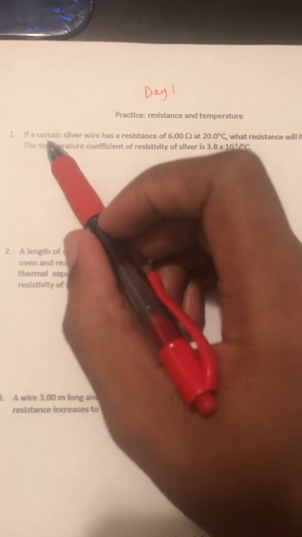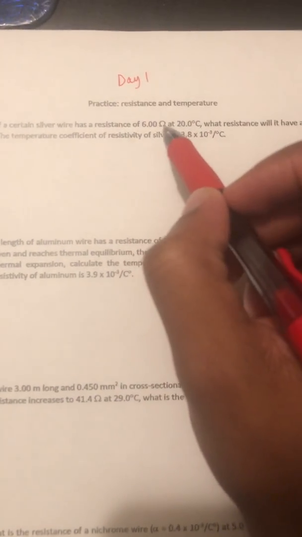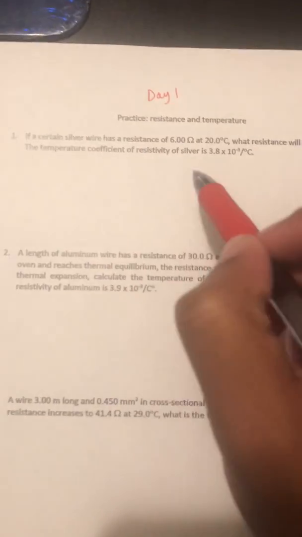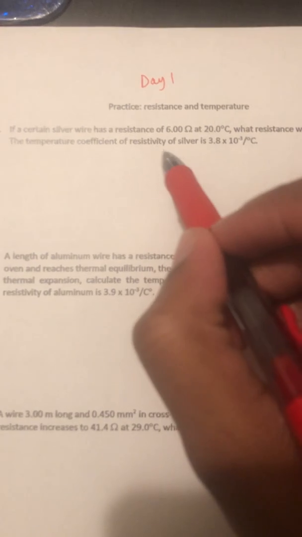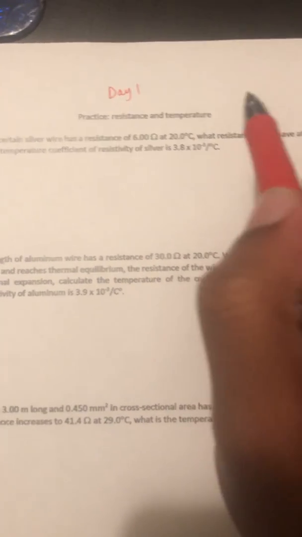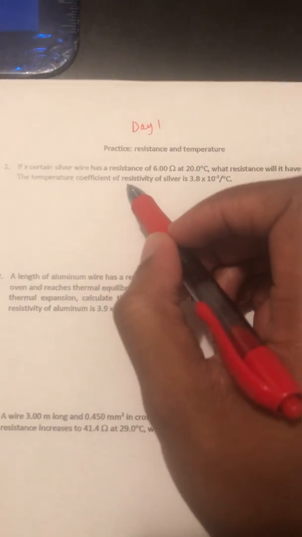Number one says, if a certain silver wire has a resistance of 6 ohms at 20 degrees Celsius, what resistance will it have at 34 degrees Celsius? The temperature coefficient of resistivity of silver is 3.8 times 10 to the negative 3 per degree Celsius. And remember, the temperature coefficient is just the rate of change of resistivity with every degree change.